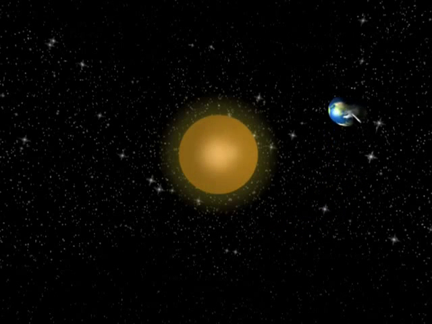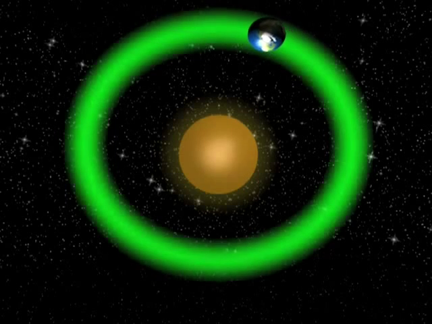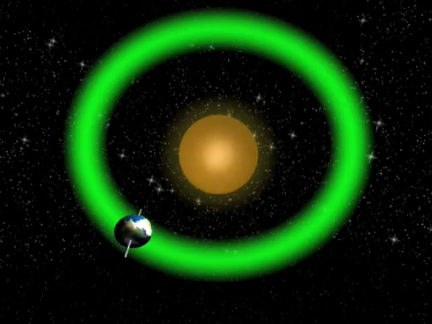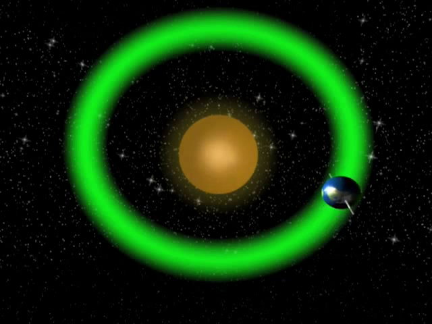The final part of the story is that the Earth's orbit is not perfectly circular. In fact, the Earth's orbit is rather eccentric and elliptical, and during the northern summer, the Earth is furthest away from the Sun at 152 million kilometres, as opposed to 147 million kilometres during the winter, when it's closest to the Sun.